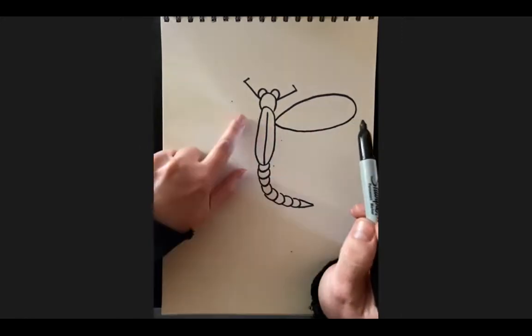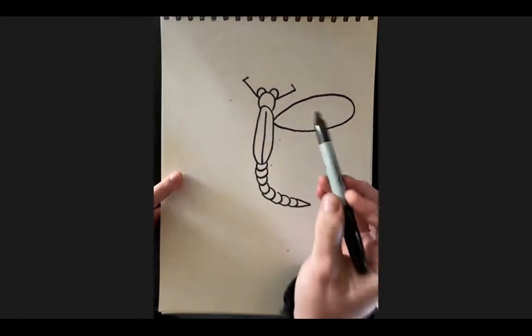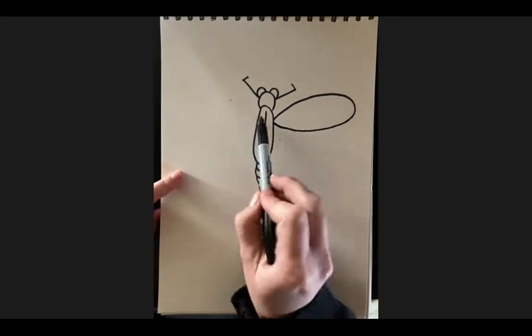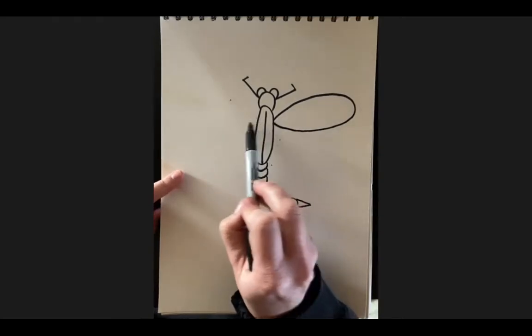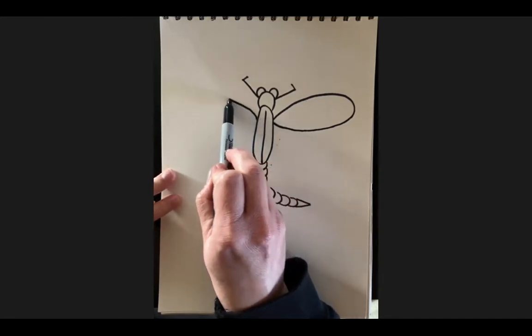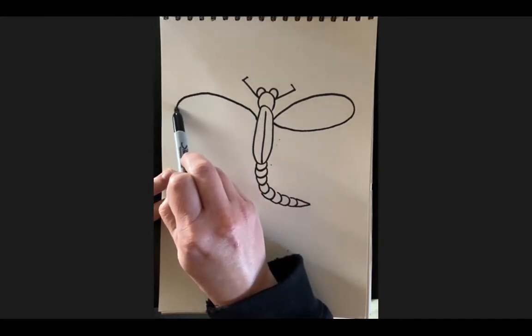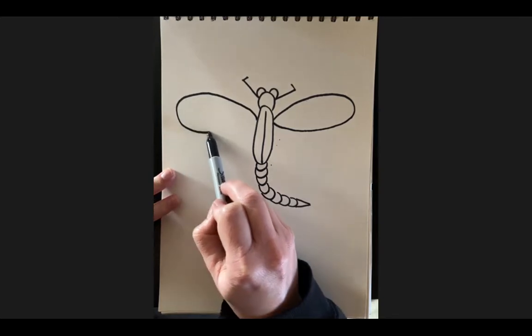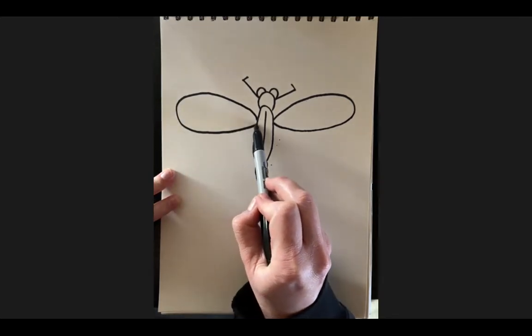Now I want to go to the other side and do a copycat wing. Okay, so I'm going to start at the same area on the body, just on the other side. I'm going to stretch it out. And it's okay if they're not the same size. That's fine. Okay.